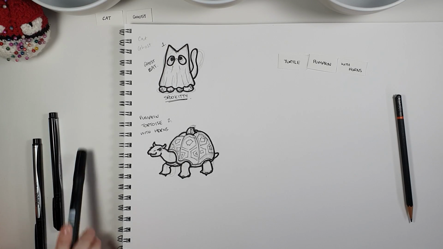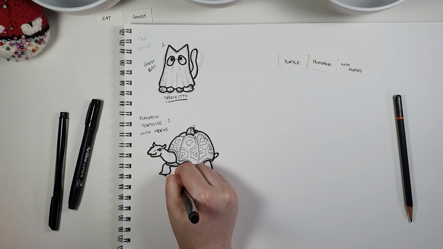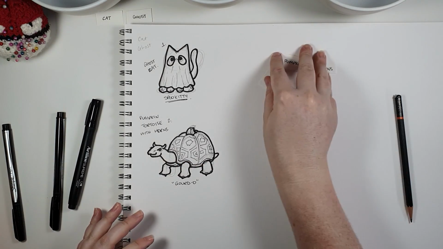Okay, and there is our pumpkin tortoise with horns, whose name, of course, has to be Gordo. All right, and we're ready to move on to the next one.